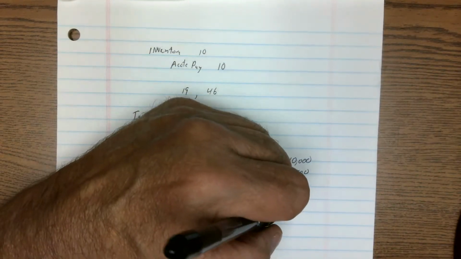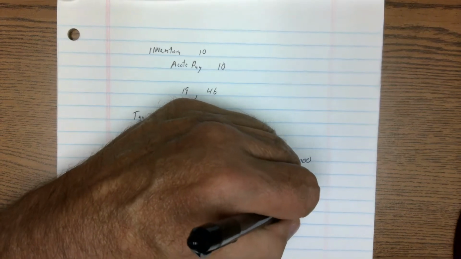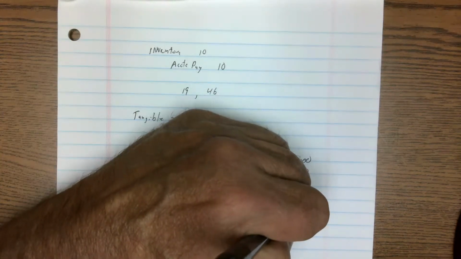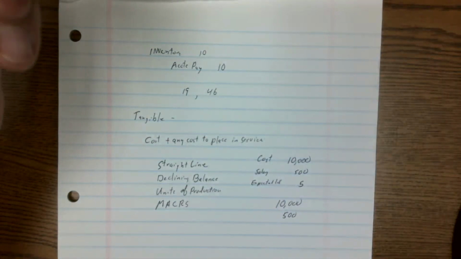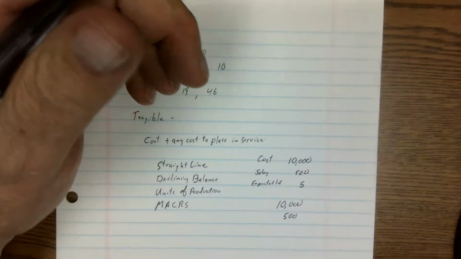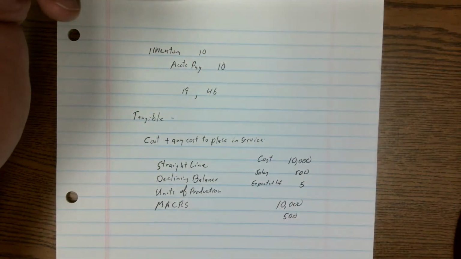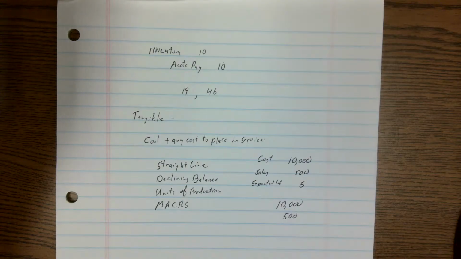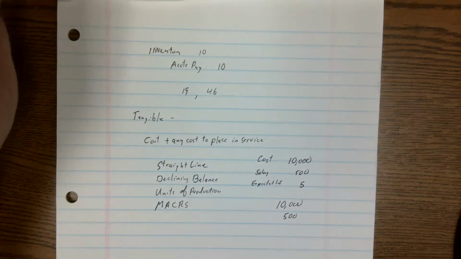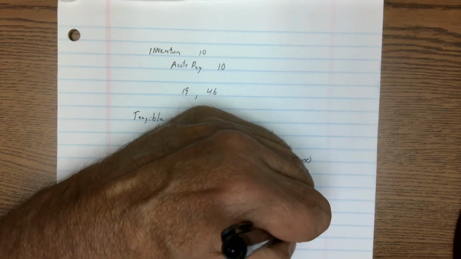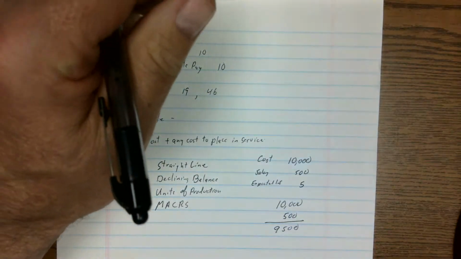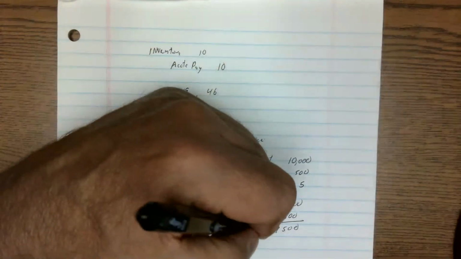So what I do is I take the cost of 10,000, I subtract the salvage value. This is what I can get for scrap when I sell it, or it's not dependable, I don't want to work on it all the time, but somebody can use it because they only need it a little bit. That gives me 9,500. This is known as my depreciable value.